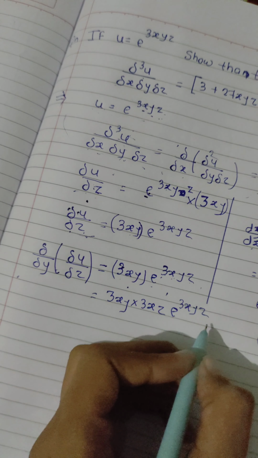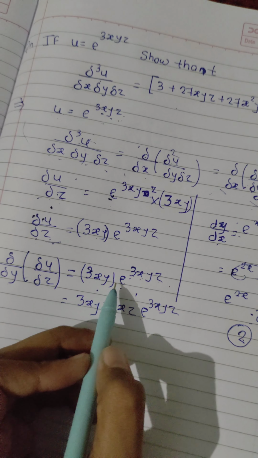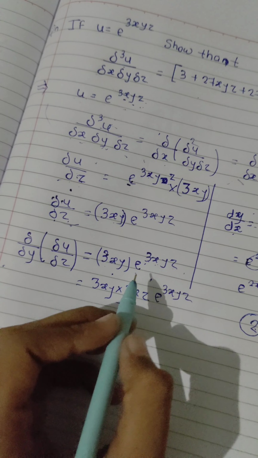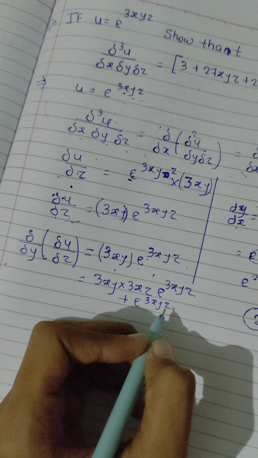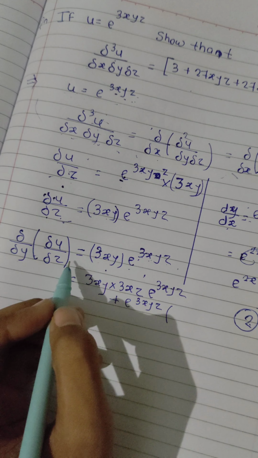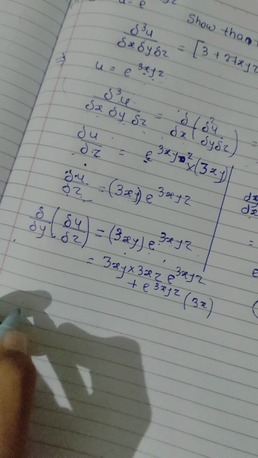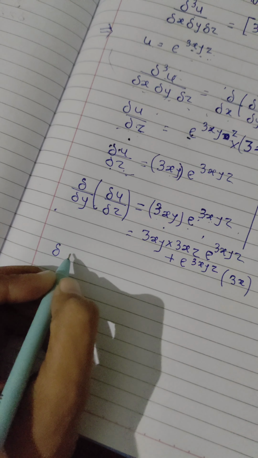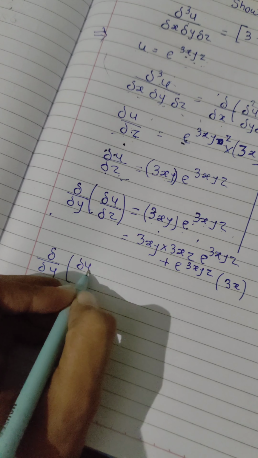Now plus, keep v as it is, e^(3xyz), and into differentiate 3xy by y, where y is cut and 3x remains. So let's write it properly: ∂/∂y of ∂u/∂z.